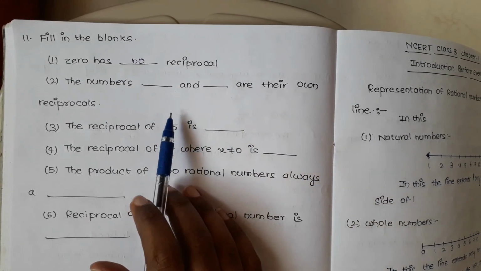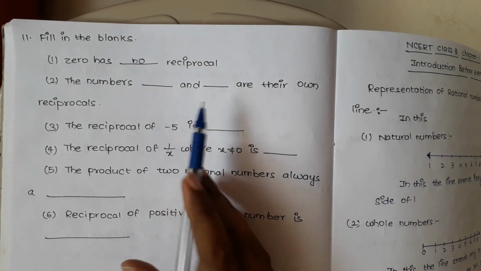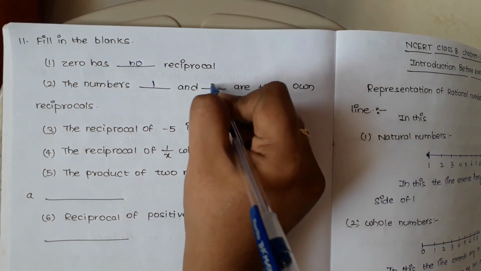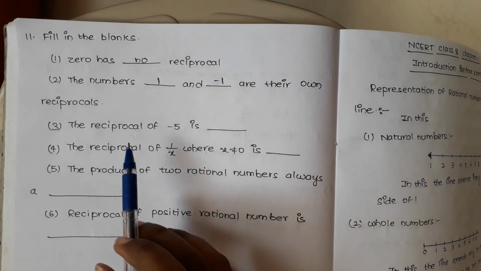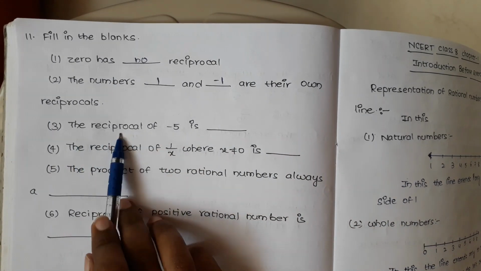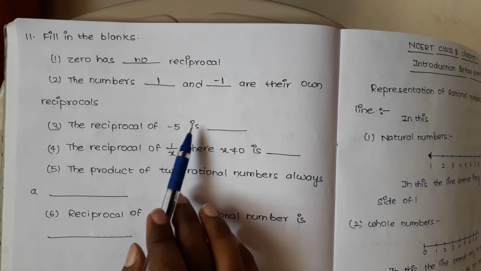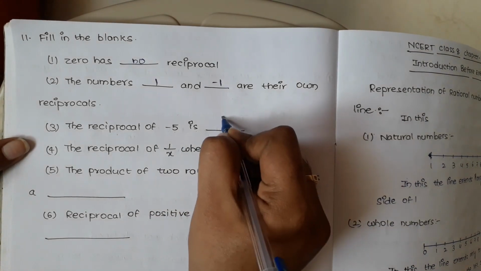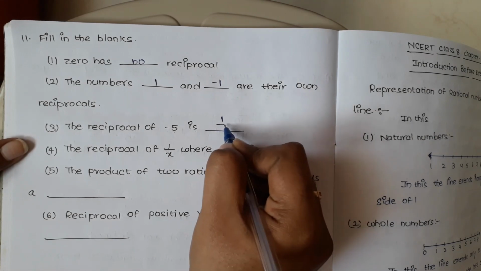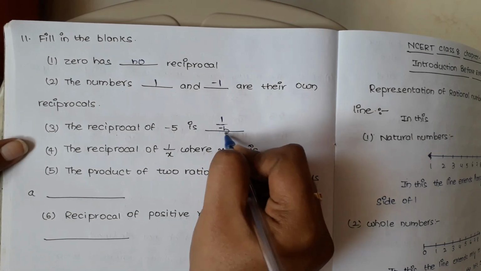As we learned in the previous problem, 1 and minus 1 are their own reciprocals. And now the next question: the reciprocal of minus 5 is nothing but 1 by minus 5.